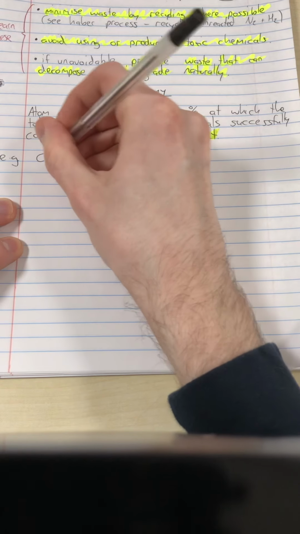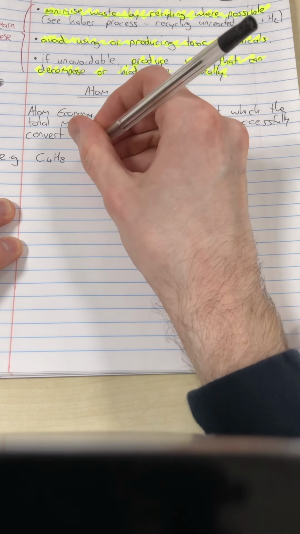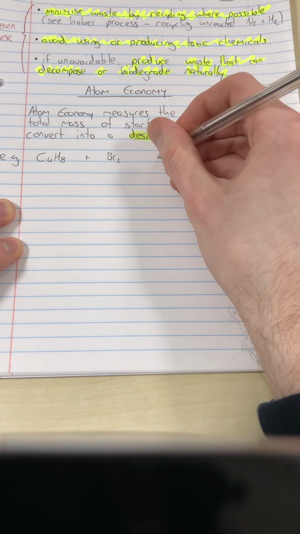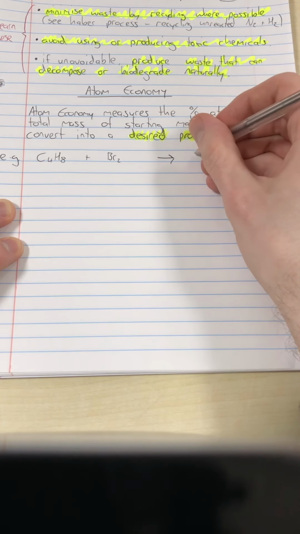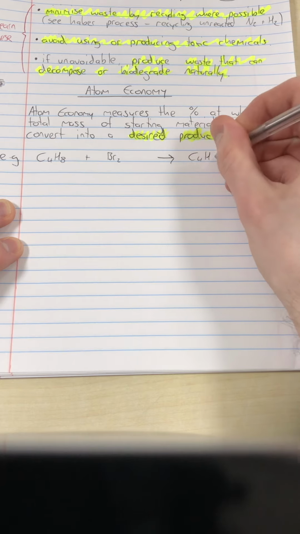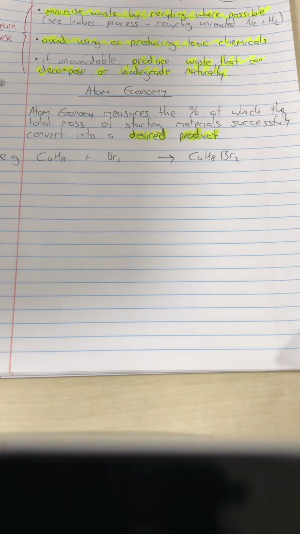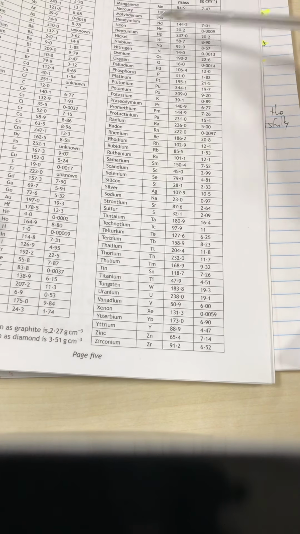So if we just take a basic addition reaction, we're going to take butene, we can call it but-1-ene. We're adding bromine over the carbon-to-carbon double bond, and we're going to make that. Okay? Now, we're going to use our data booklet, and it's going to be page 5. It's the one that gives us all the GFMs.